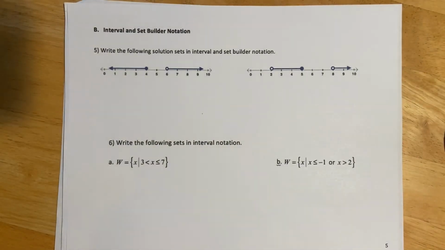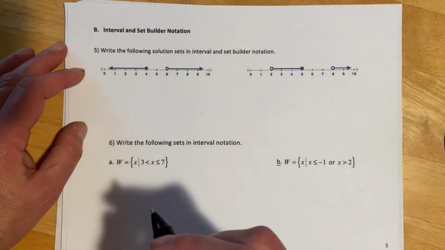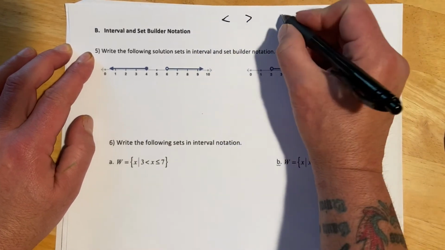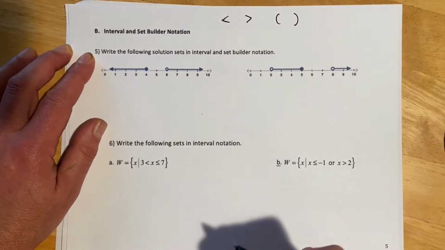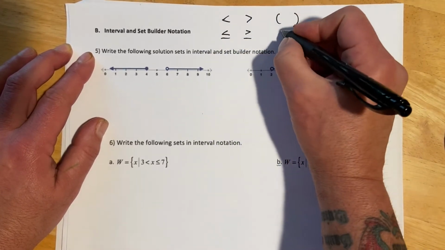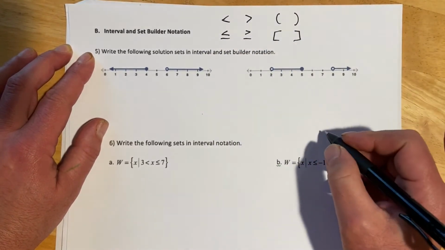Okay, so next up is interval and set builder notation. And so you might remember with less than and greater thans, that's where we're going to use parentheses on our interval notation. With less than or equal to, greater than or equal to, that's where we're going to have our brackets.